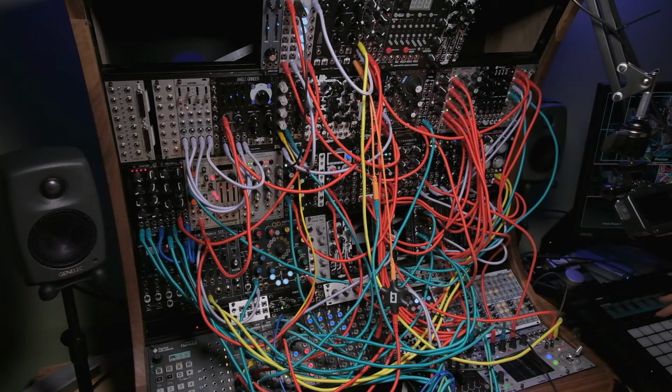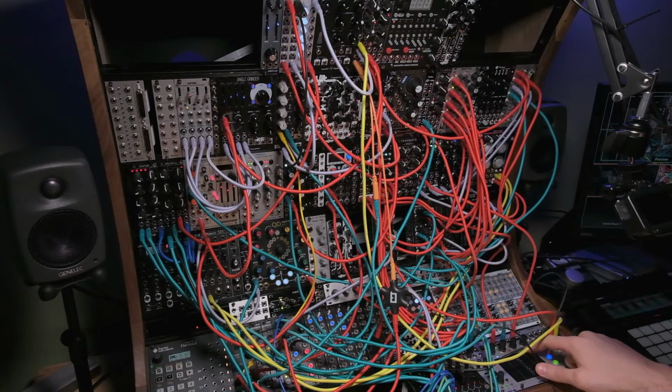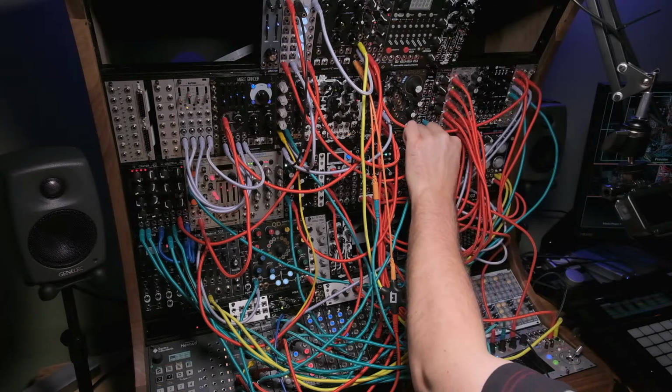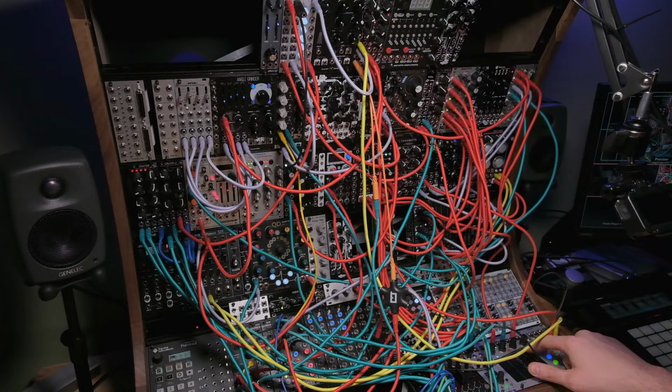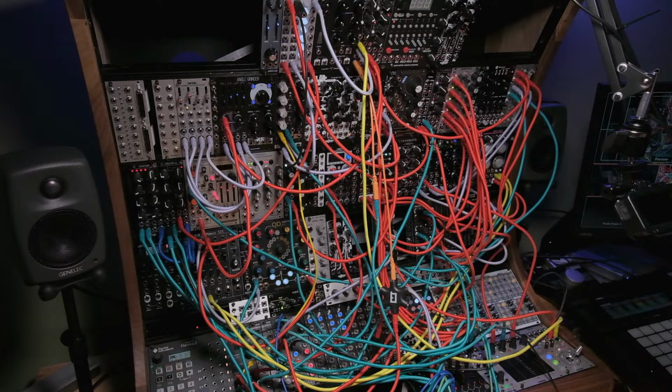Let me just solo the chord voice so you guys can hear this. It just gives us, again, kind of recordable hands-on control. And then let's use the pressure for something too.